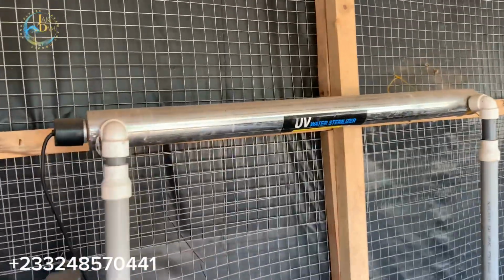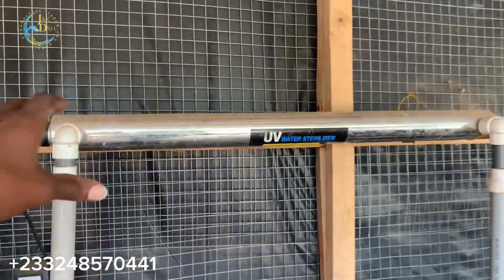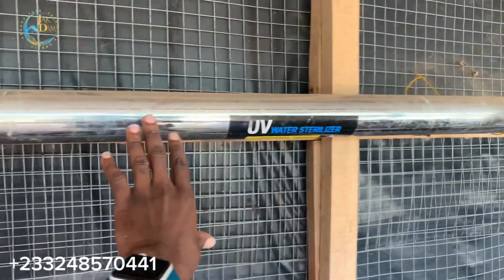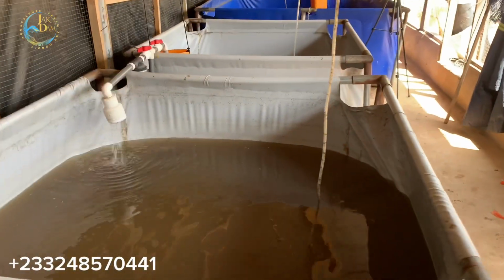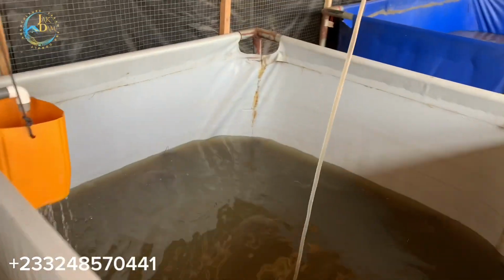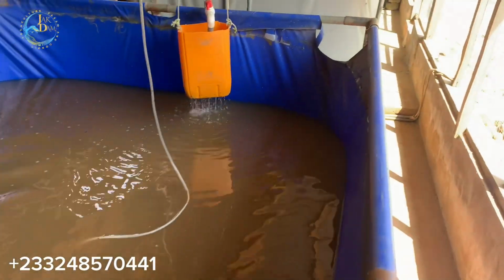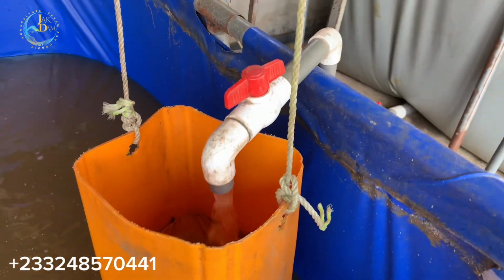So this is my UV section. The water from the last filtering chamber goes through this tube where bacteria are being killed by the UV light, and then the water comes to the individual ponds. So this is how the division is done, from this pond to this pond and then to these ponds as well. Before the water drops, I also ensure some form of aeration here. This is done to increase the oxygen content.